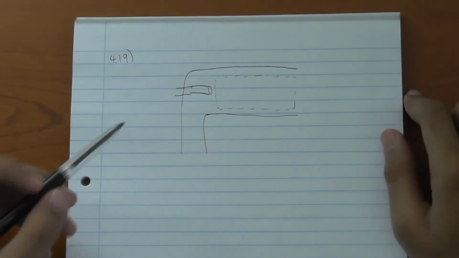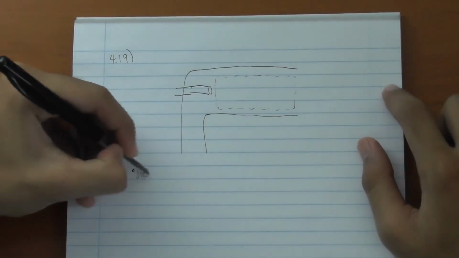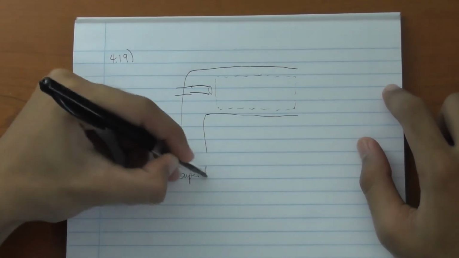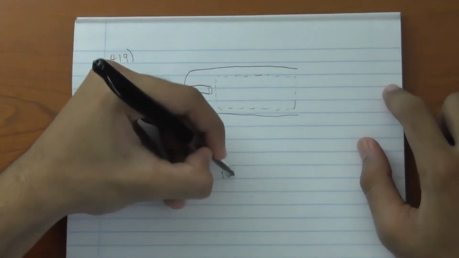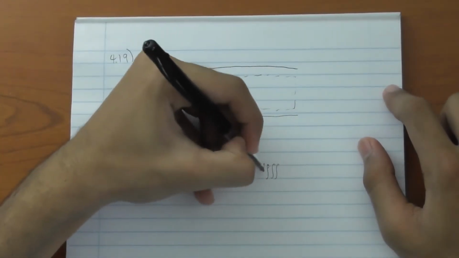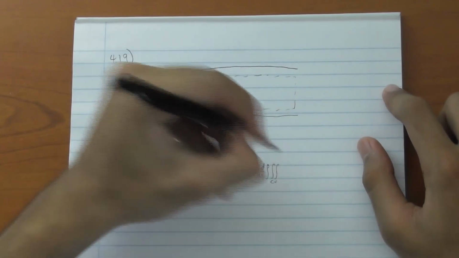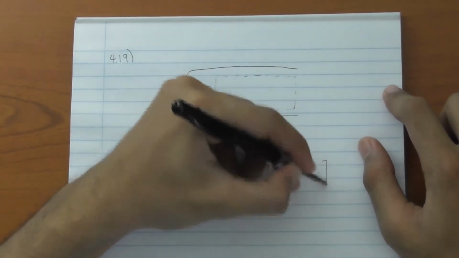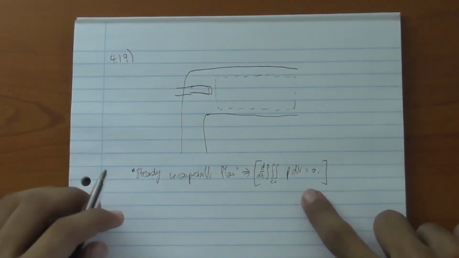You also see that it says steady incompressible flow. And that implies that you are at steady state, so the triple integral term over the control volume of rho dV is equal to 0. So in your continuity equation, this term disappears.